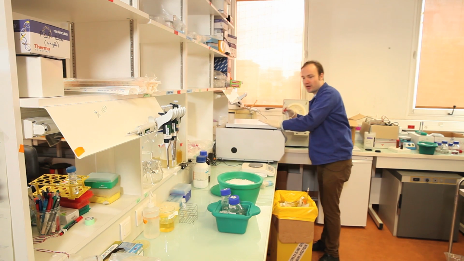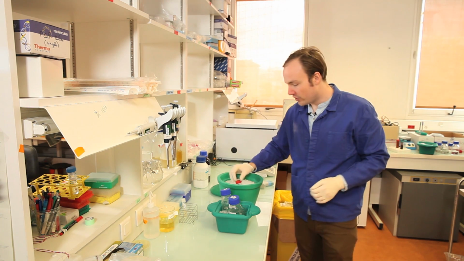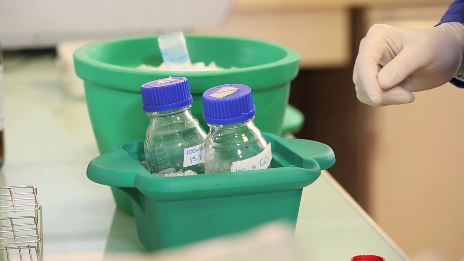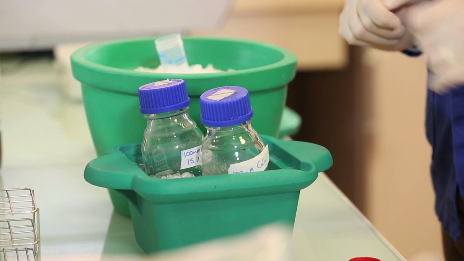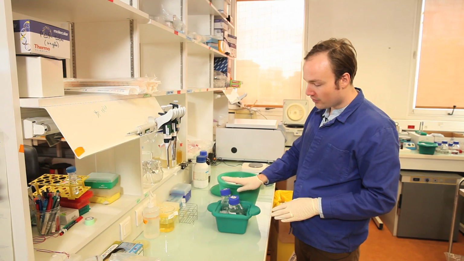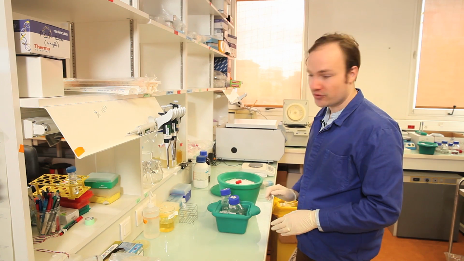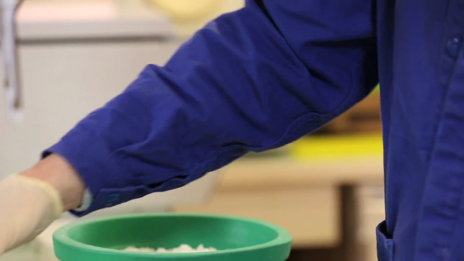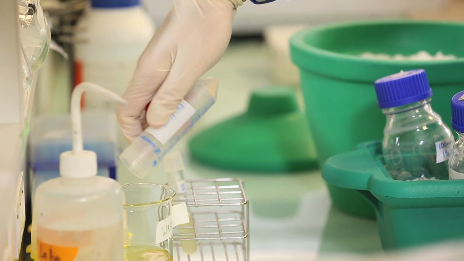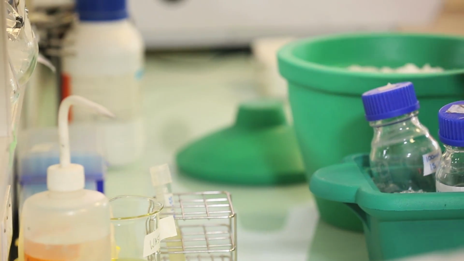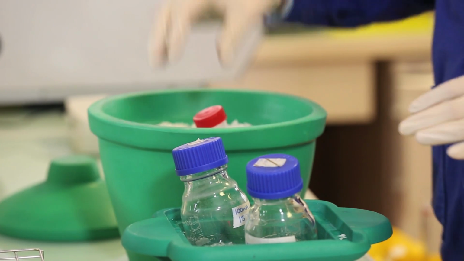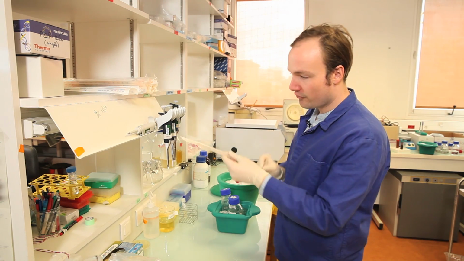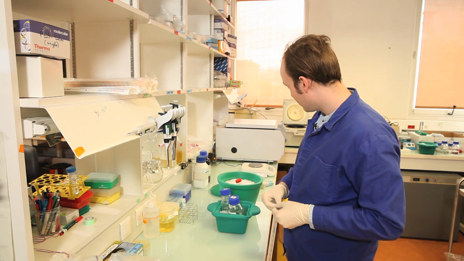After the second round of centrifugation, we will treat the cells the same as before, except now we are going to resuspend them in 4 mls of the calcium chloride glycerol solution. So I'll go ahead and pour off the waste, and resuspend in 4 mls of calcium chloride glycerol.